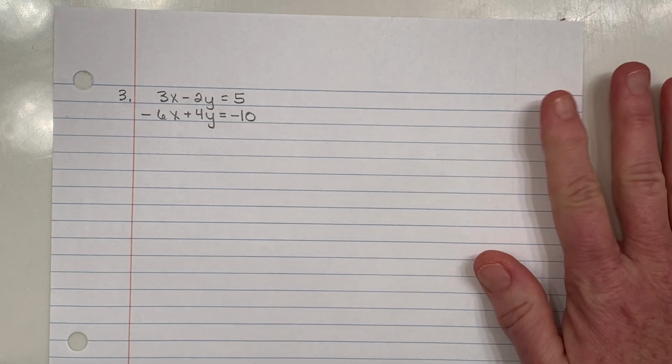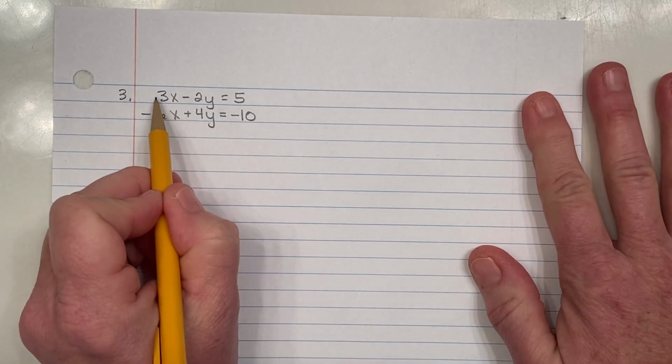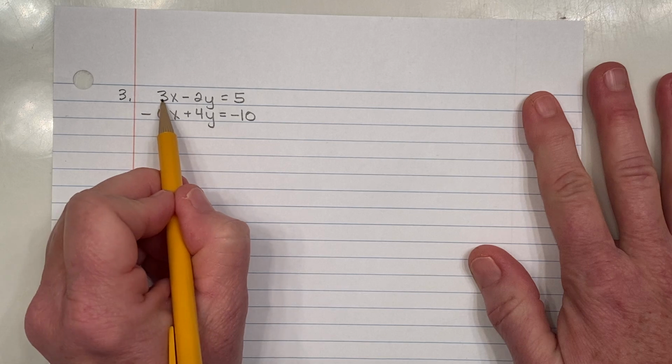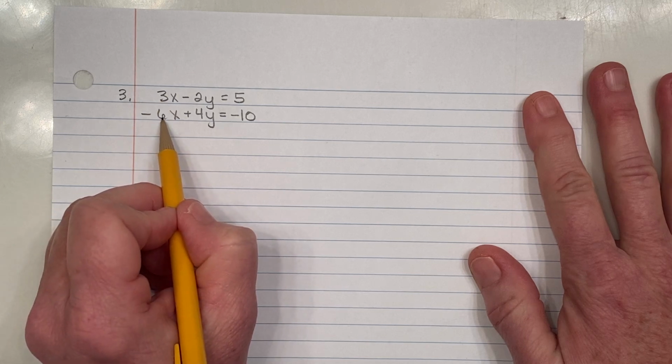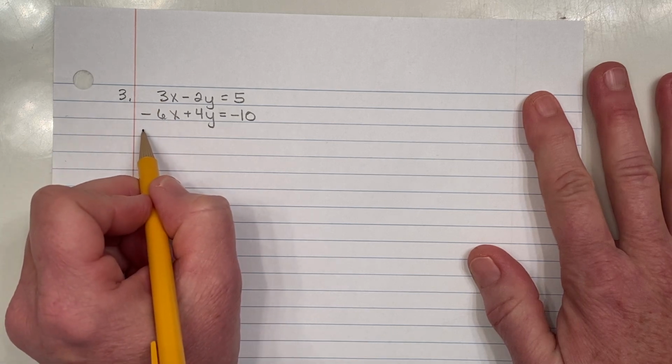Right, we want to solve this system of linear equations. So I'm just going to take a look at the x terms first. If I multiply the top equation by positive 2, I would get positive 6, and that would cancel with the negative 6x. So that's what I'll do here.